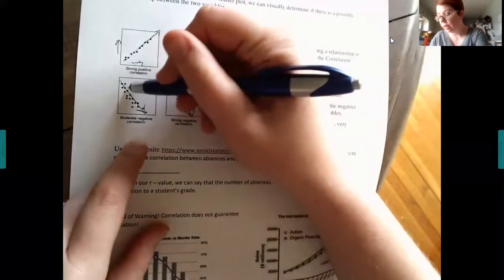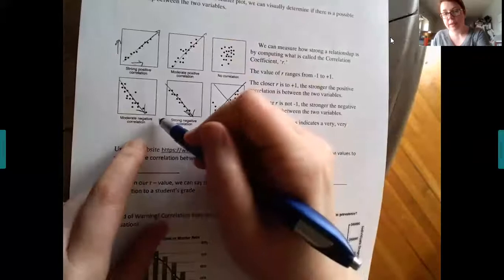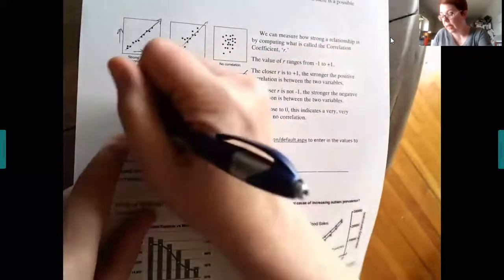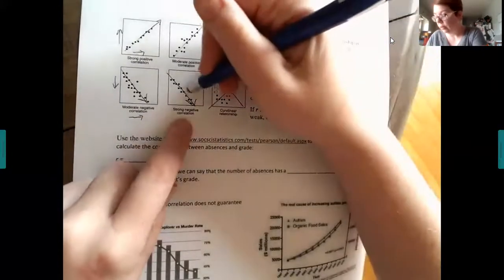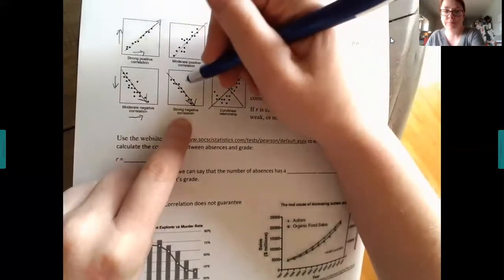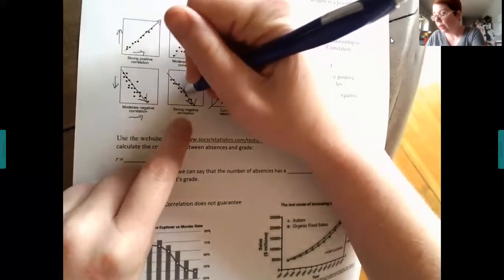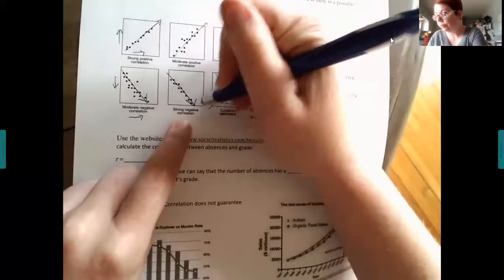Down here, we see we have dots going down, not really super tight, but again, it is showing a pattern, and that pattern is a negative correlation. Negative in the sense that as x increases, your y is decreasing. And then over here, this would show a stronger negative correlation. The dots are closer together and it's still going down. So again, this would show a strong negative correlation.